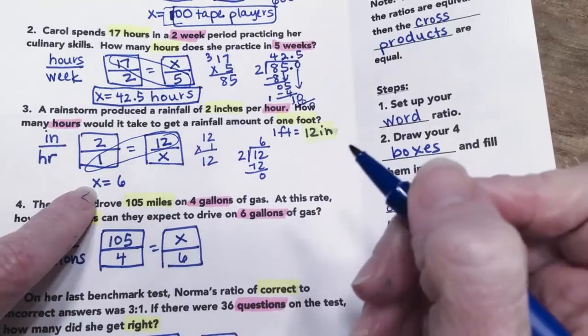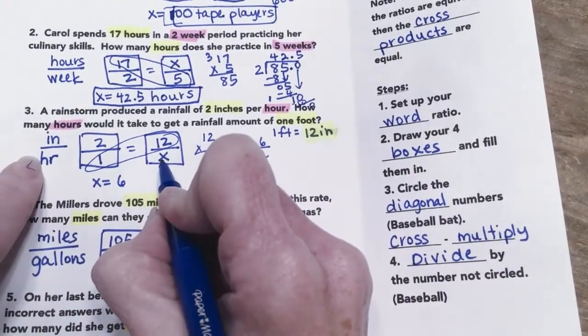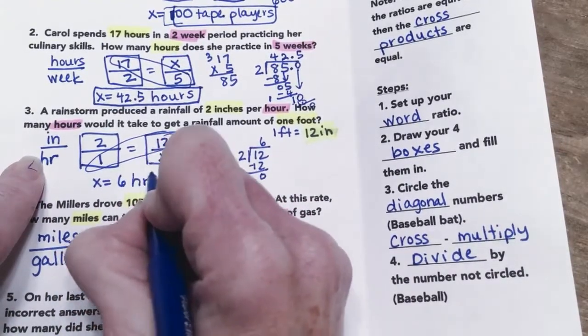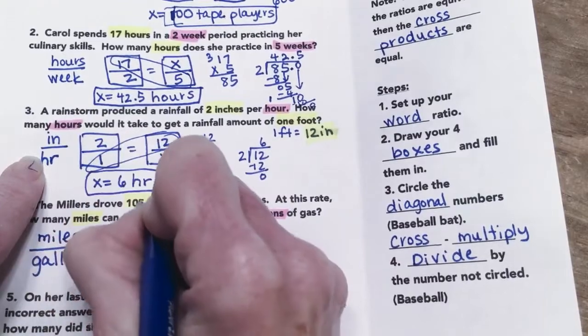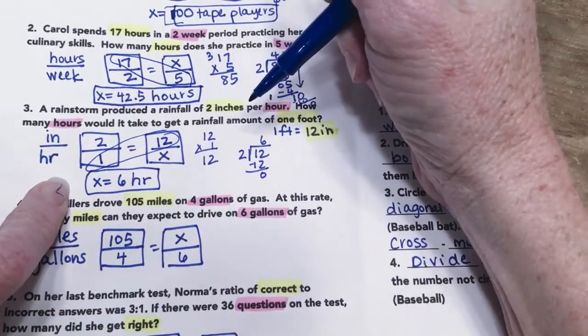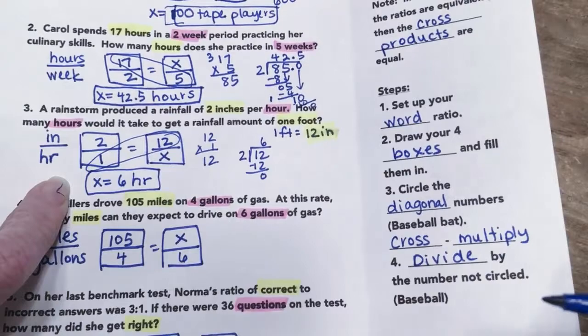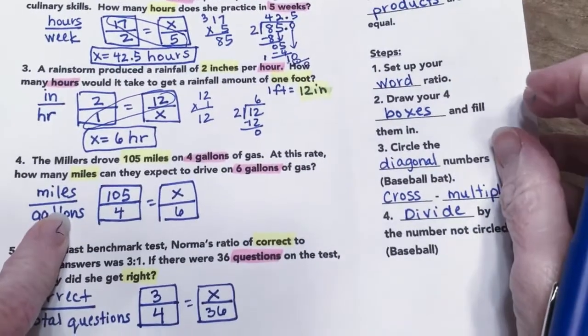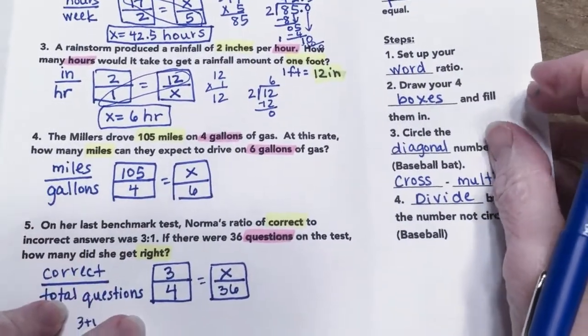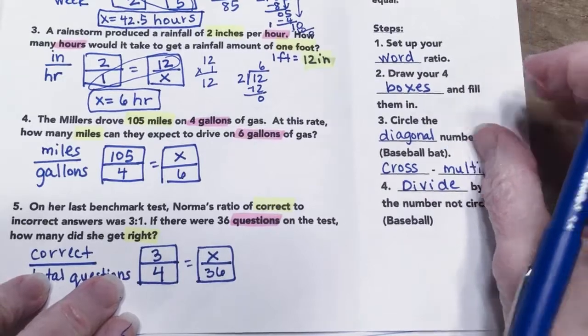X or whatever letter you used. 6 what? What's down here? So it must be 6 hours. Okay, and the question I'm answering, how many hours would it take to get a foot of rainfall? 6 hours.